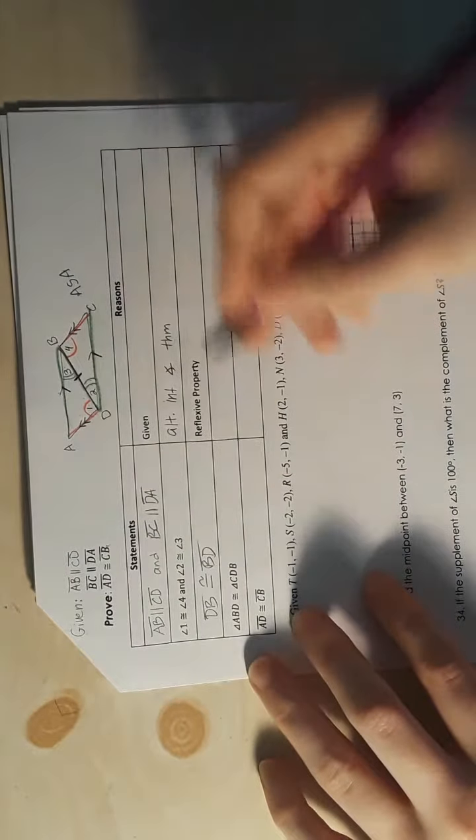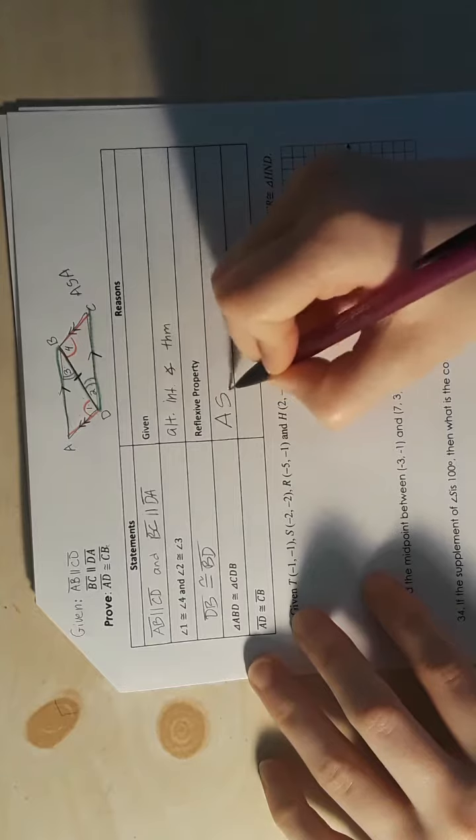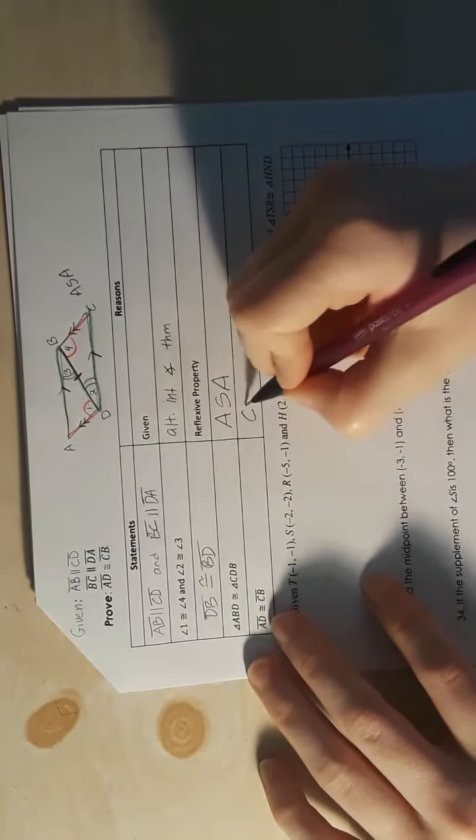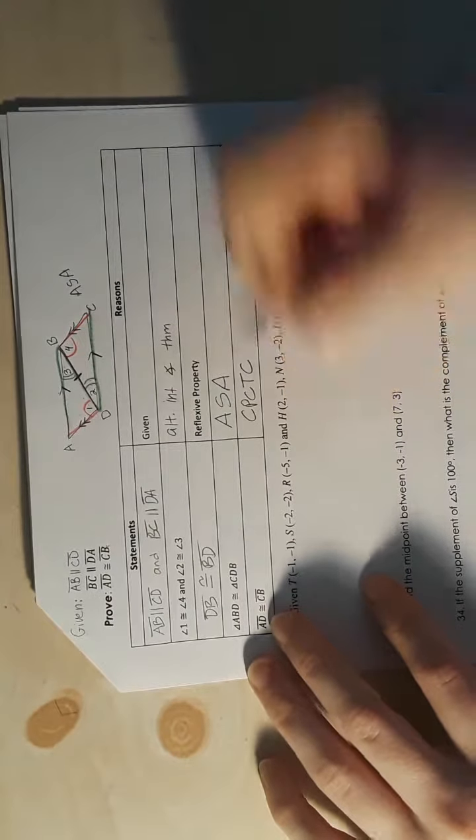And then once I had all that, I knew that the triangles were congruent by angle, side, angle. And to finish a small picture proof, you finish with CPCTC.